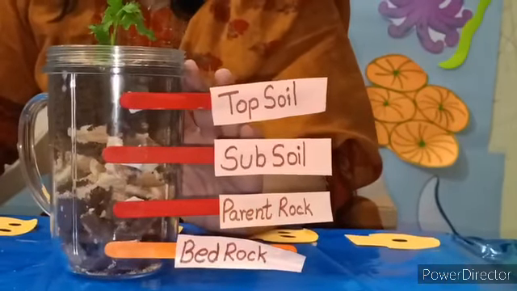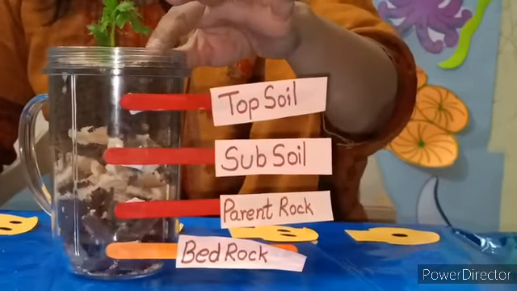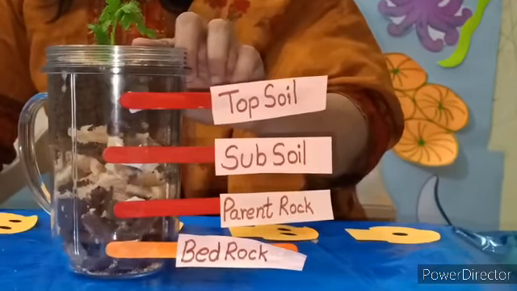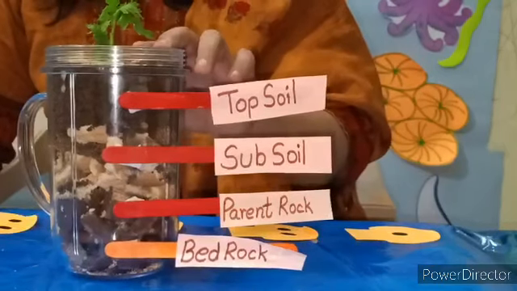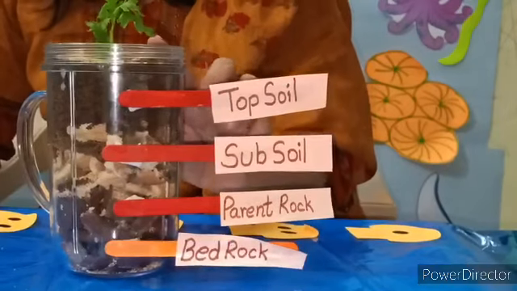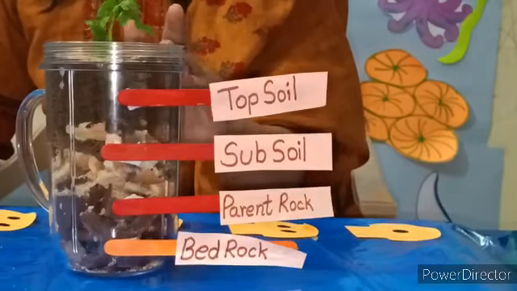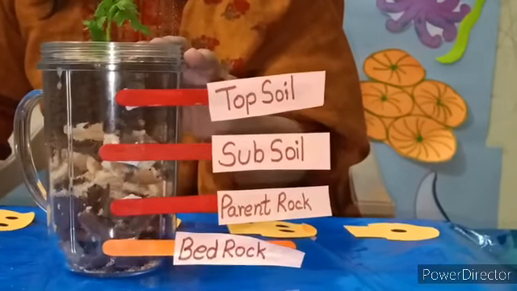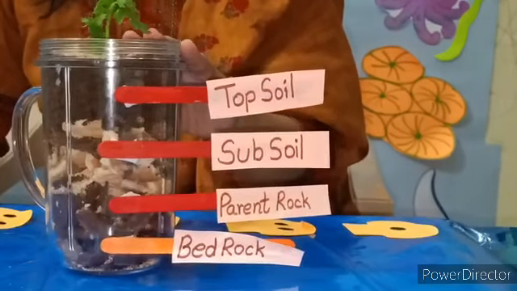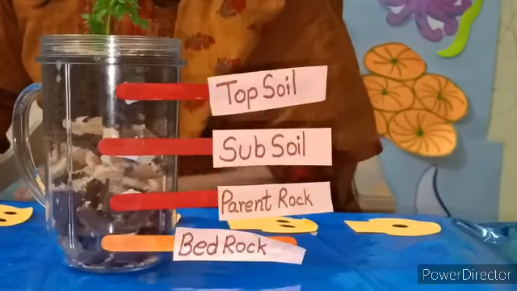So students, these are our horizons of soil. You can notice the topmost soil, it is very soft. This horizon is called horizon A or topsoil. It is also called the humus layer. Why is it called the humus layer? Because it contains humus in it. Now what is humus? Humus is the dead bodies of either plants or animals. So when it gets mixed with the soil over hundreds of years, it forms humus in it and it makes the soil fertile. It is the organic material.